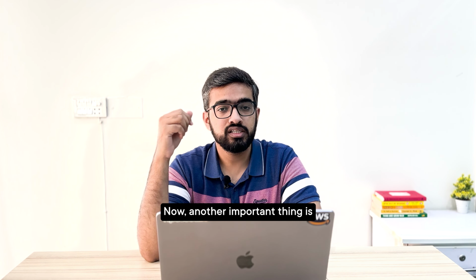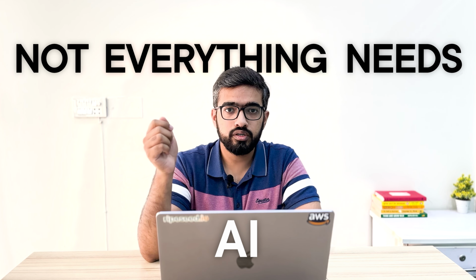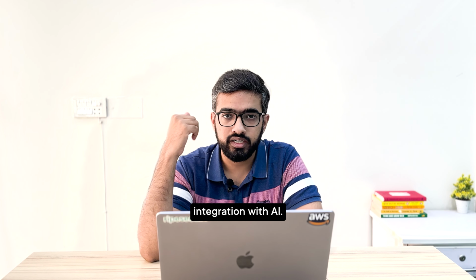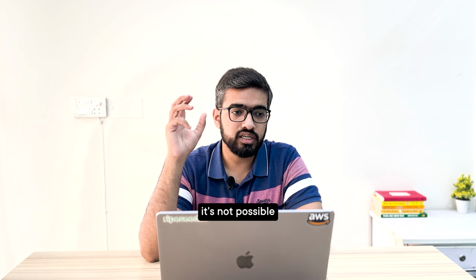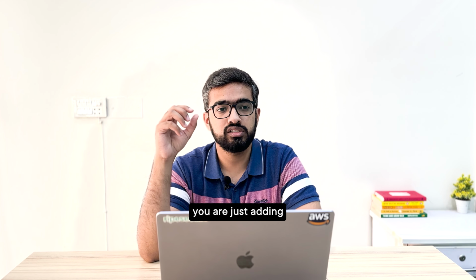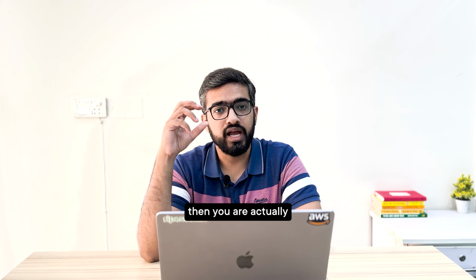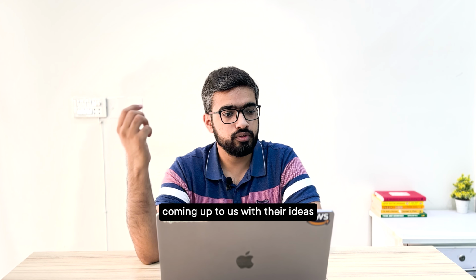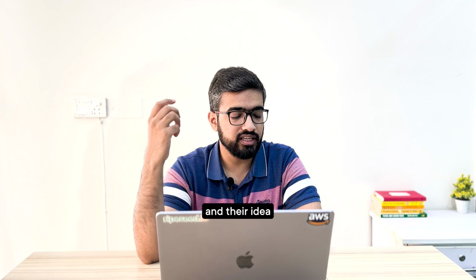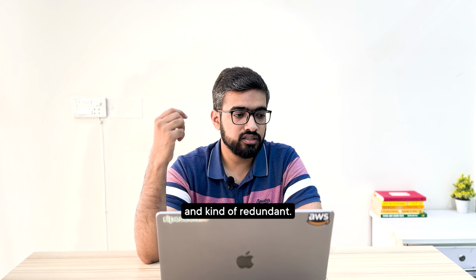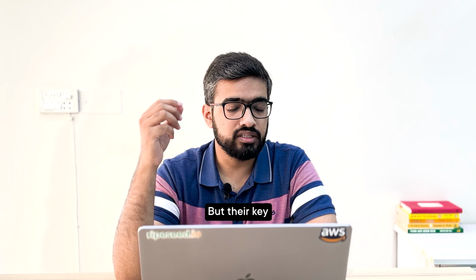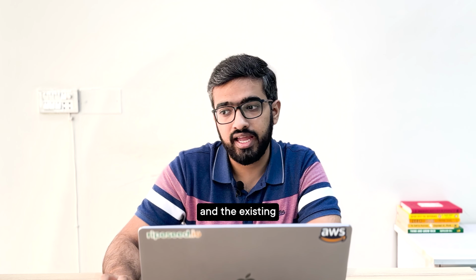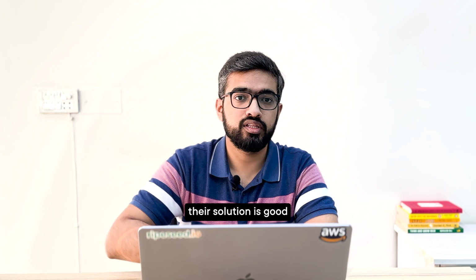Now, another important thing is not everything needs AI. If you think your product can leverage AI and can provide value to your users, then sure, go ahead and add integration with AI. But if you think it's not possible and you are just adding AI as a gimmick, then you are actually just overstuffing your application. In the last few months, we have seen some people coming to us with their ideas, and their idea was seemingly very simple and kind of redundant, but their key selling point was AI. They said since their product has AI and the existing solutions do not have AI, that is why their solution is good.